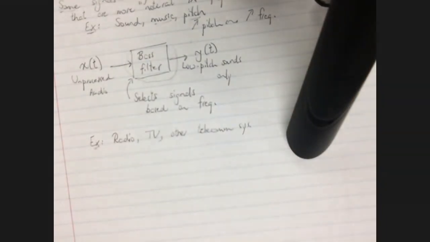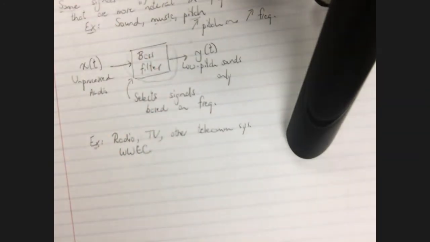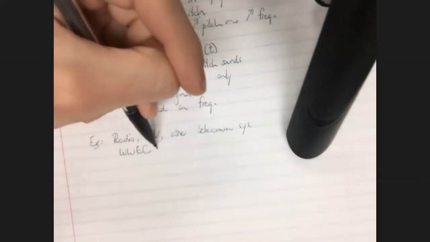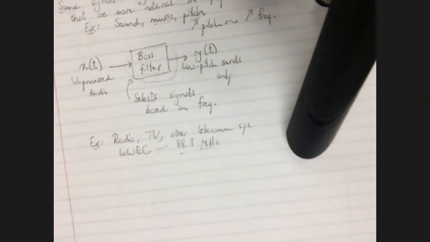So as an example, if you're listening to E-Town's college radio, WWEC, it's going to tell you that's 88.3 megahertz. That means that if you're tuning to the station, you're looking for signals of this very specific frequency, or around this very specific frequency, and not others.